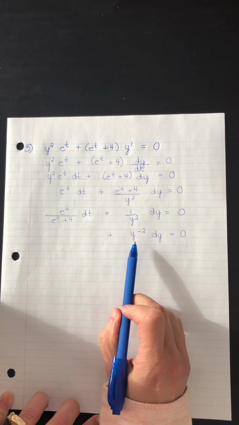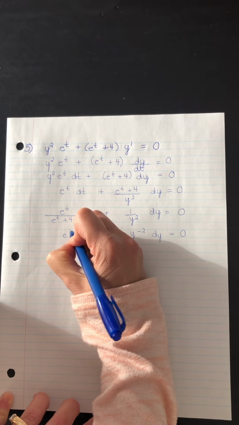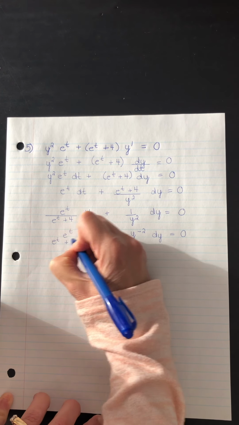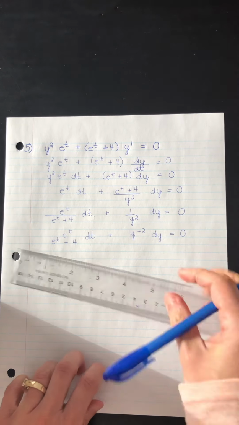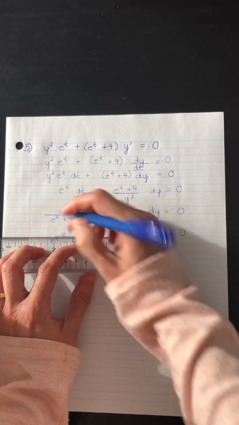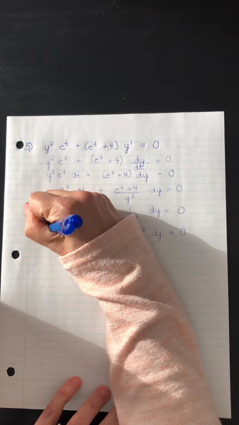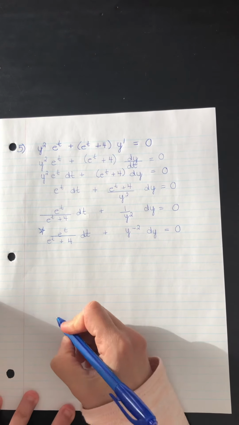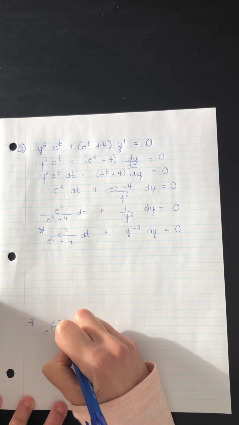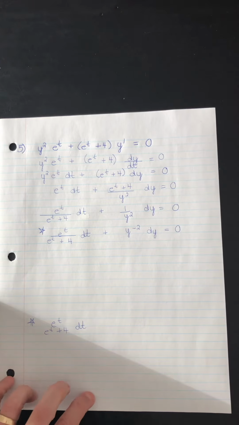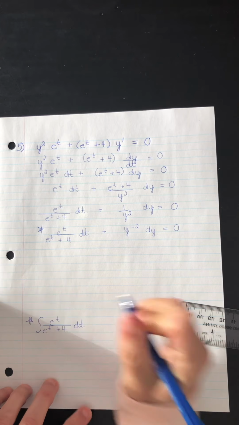All right, and then that's not going to be a problem. We'll be able to integrate it right here. But this guy is going to require a u substitution. And so what does that mean? That means I am going to go down to the bottom of the page to integrate this term right here. So I'm going to go right here and I'm going to write it out. All right, so I'm going to try a u substitution in this integral.